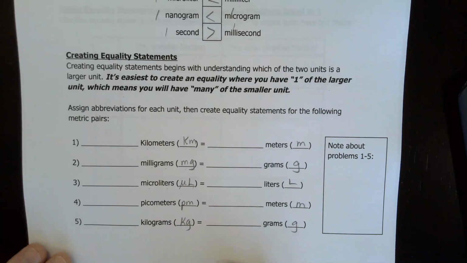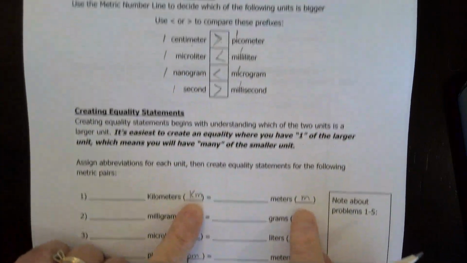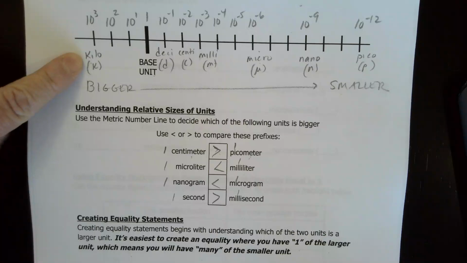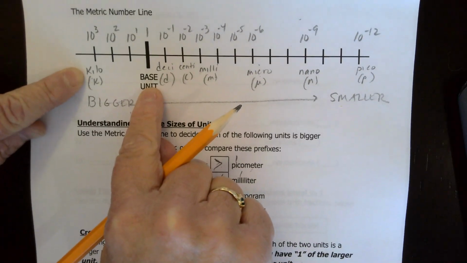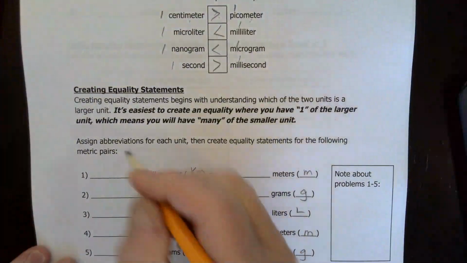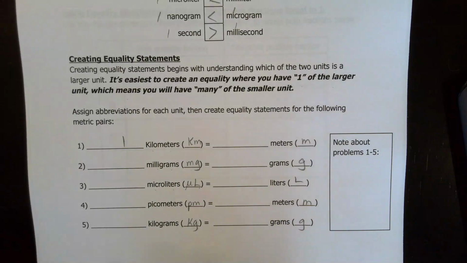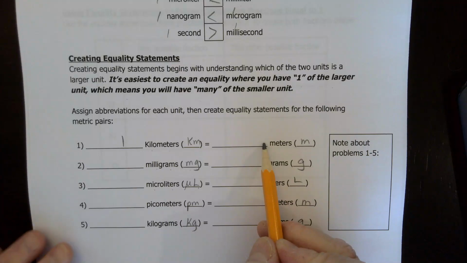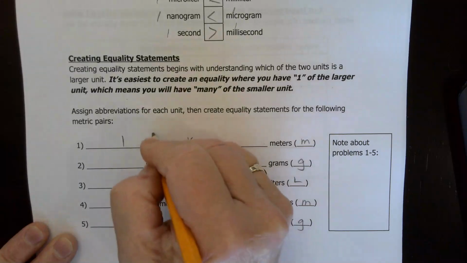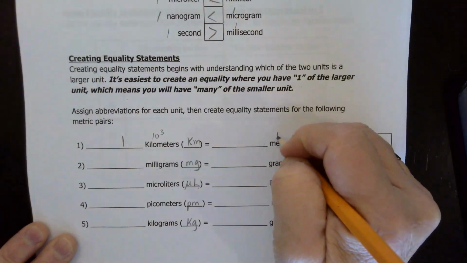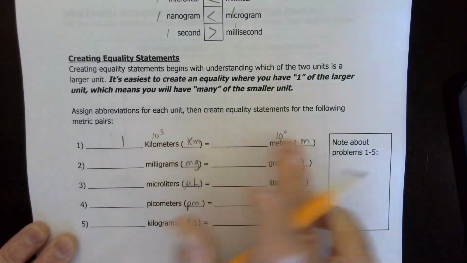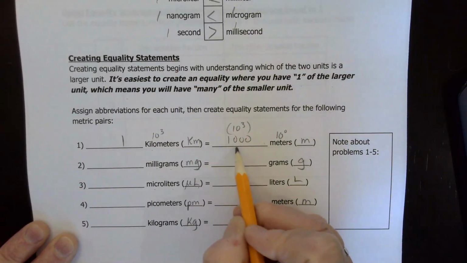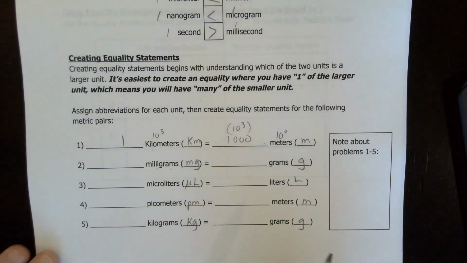Okay, so now that we have our prefixes sorted out, we are meant to compare the size of a kilometer versus a meter. So kilometer is a kilo versus a meter, which is the base unit. The kilometer is definitely the bigger, right? So we're going to say 1 next to the kilometer. We're going to put a 1 next to the larger unit. And then we have to decide, okay, how many meters is in that? Well, 1 kilometer, kilo, is 10 to the third. And a meter is 10 to the 0, or 1. So that's just a difference of 1,000. So you could say 10 to the third, or you could say 1,000. Either way, it's the same value.